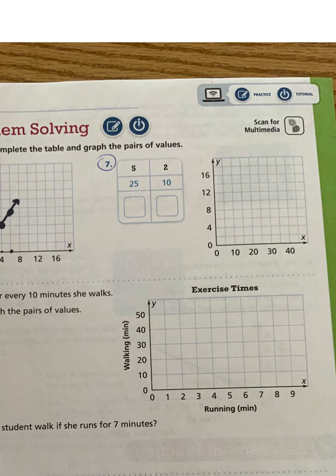So for number 7, we know that we have 5 and 2 and 25 and 10. We know that 5 times 2 is 10, so it's going up by 2, and if we do the next one, we can do 5 times 3. That'll give us 15, and 2 times 3, and that'll give us 6. Now we just have to graph it.